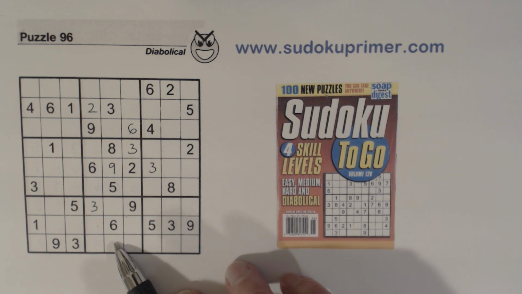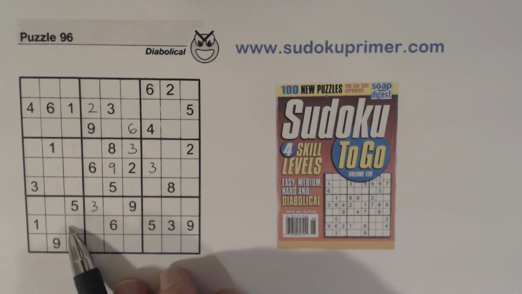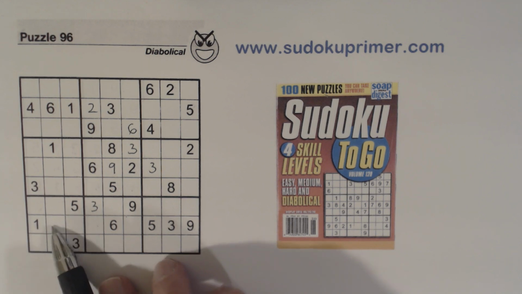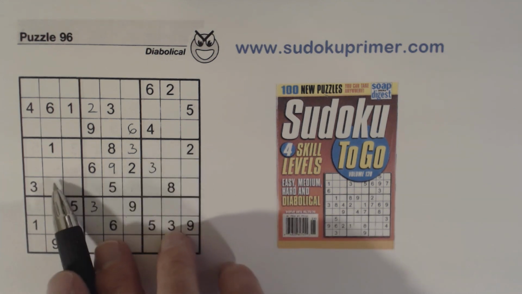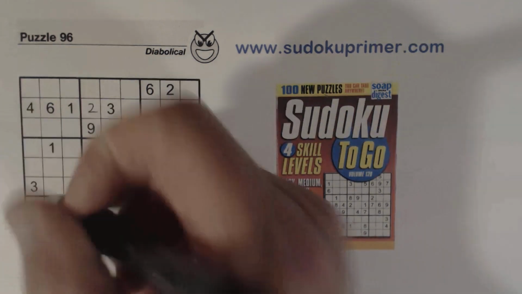So using double row elimination, I know that one of these is a 2 here. And so one of these is a 2, and we've got a 2 here and a 2 here, and one of these is a 2. So using double column elimination, we know that's a 2 right there.